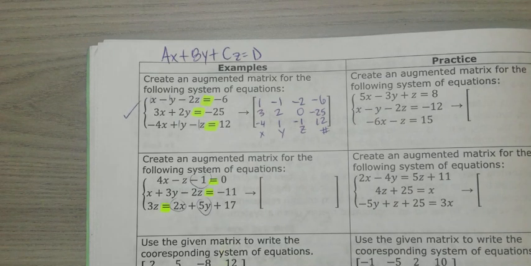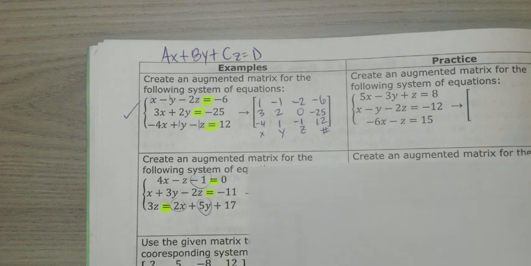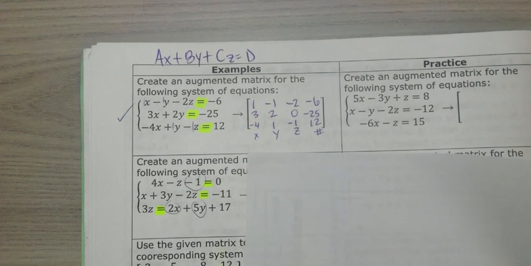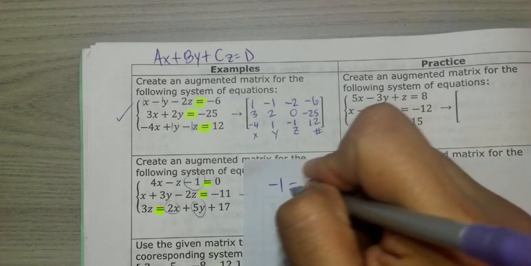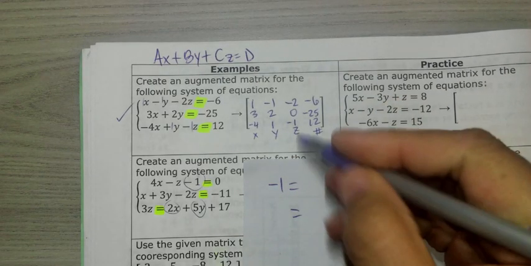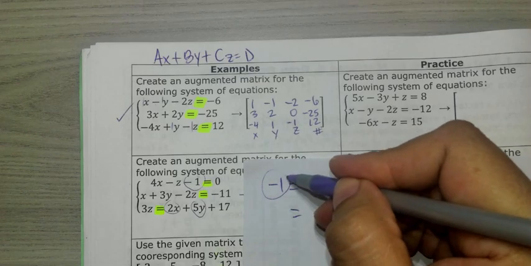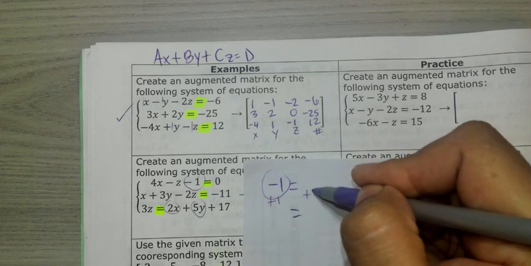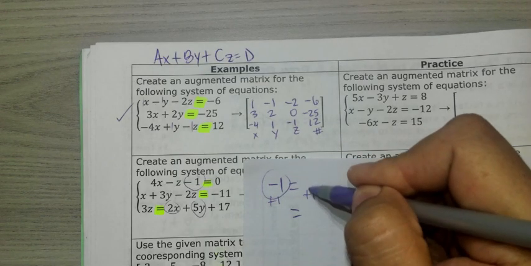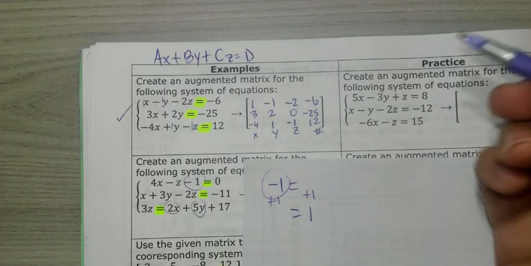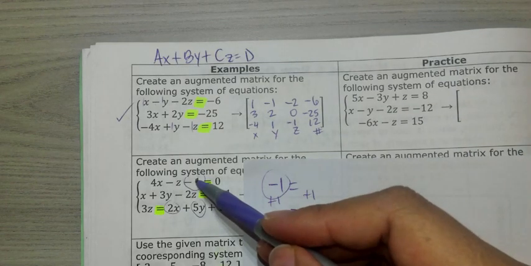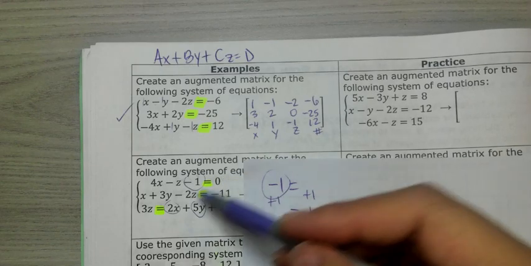And just like we've been doing with solving equations, if -1 is on one side of the equal sign and we want it on the other side, we need to cancel it. And in order to cancel it, we add 1 to both sides. So you end up with 1 on the right side. So this -1 is going to be a +1 on the right side.